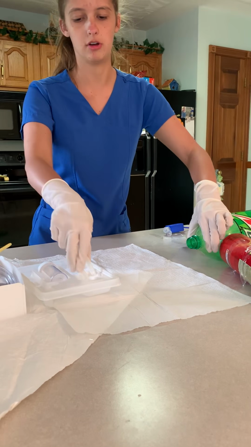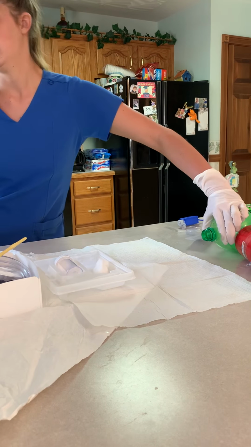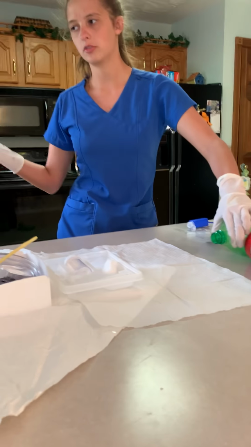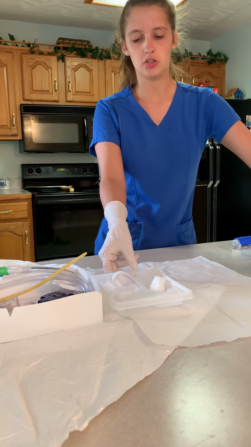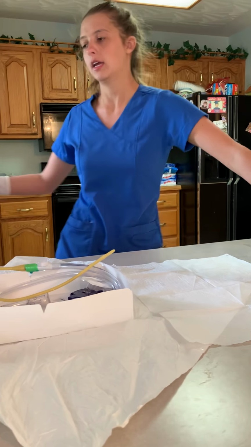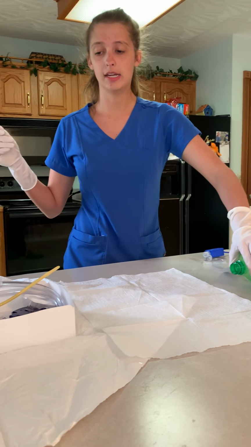And then we will just rinse off any excess. We're going to go out and away. Okay, I don't need these anymore, so I'm going to go out and throw them away. And I don't need my tray anymore, so we're going to go out and away. Okay, so now we're ready to insert the catheter.